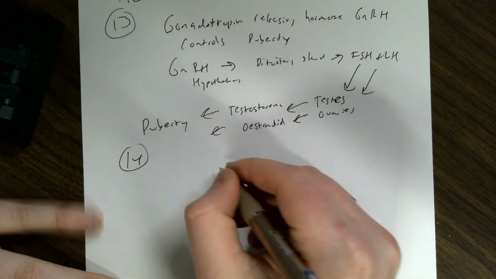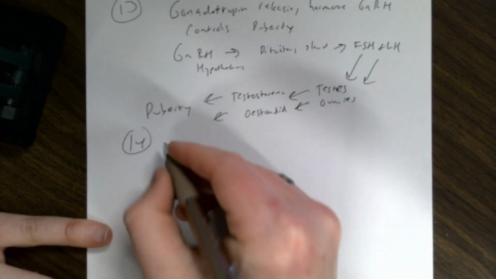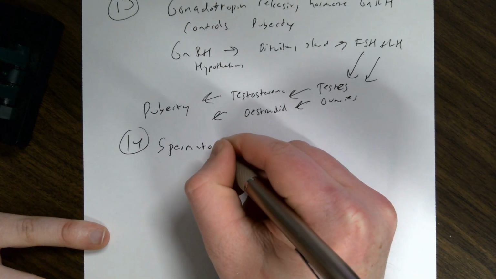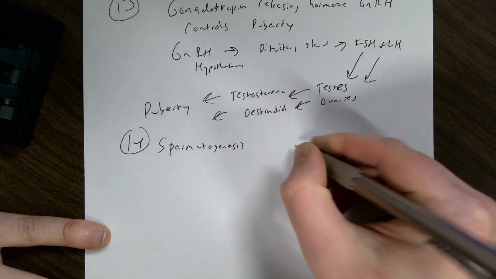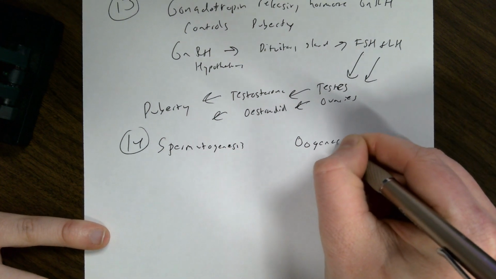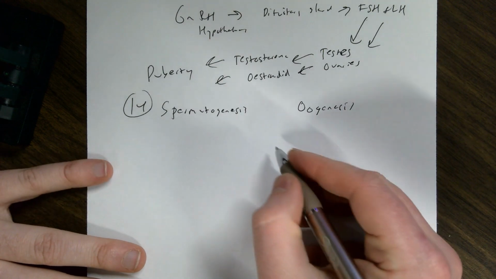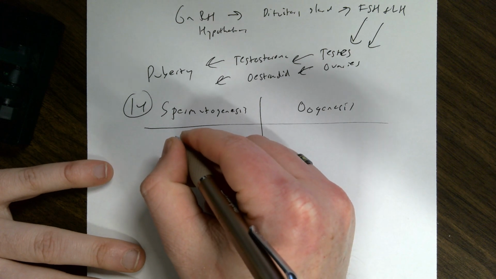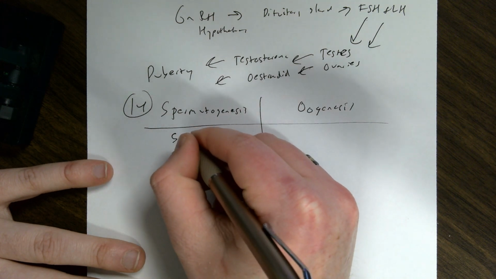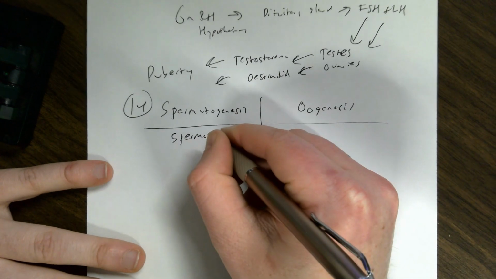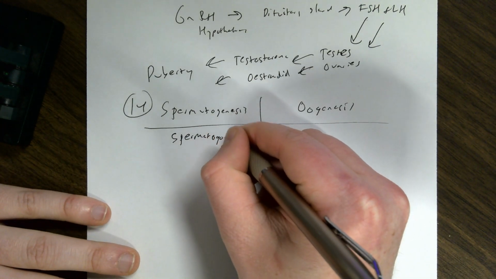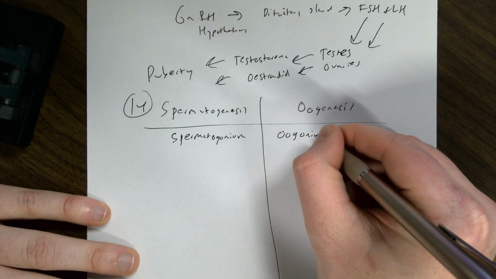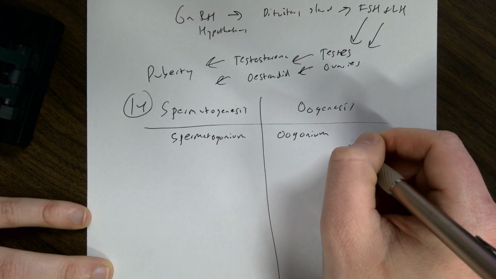Alright. Then we have spermatogenesis and oogenesis. So both of these are going to start with the spermatogonium, or the stem cell, and the oogonium, which is the egg stem cell line.